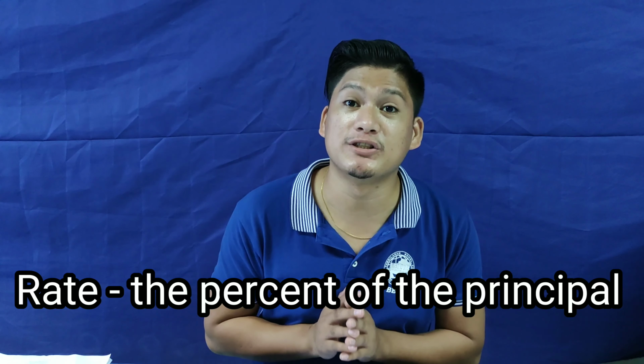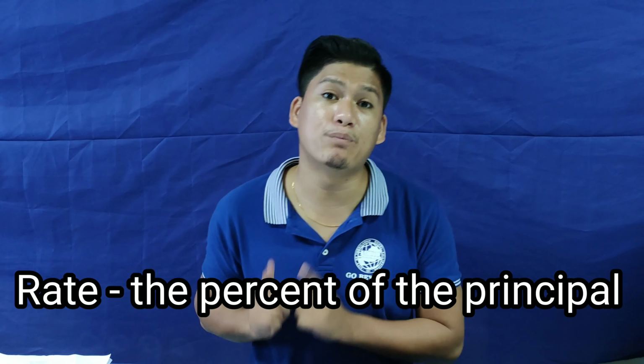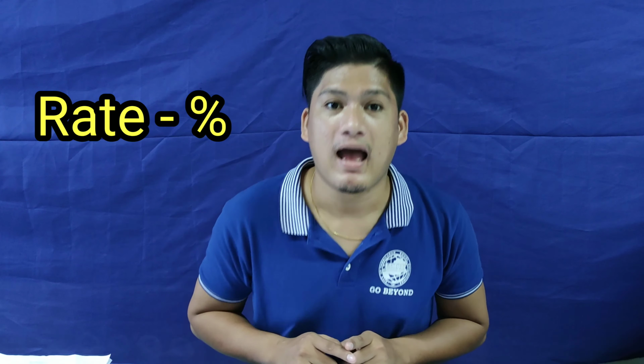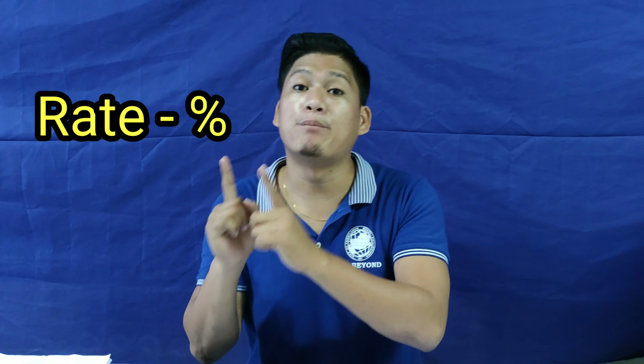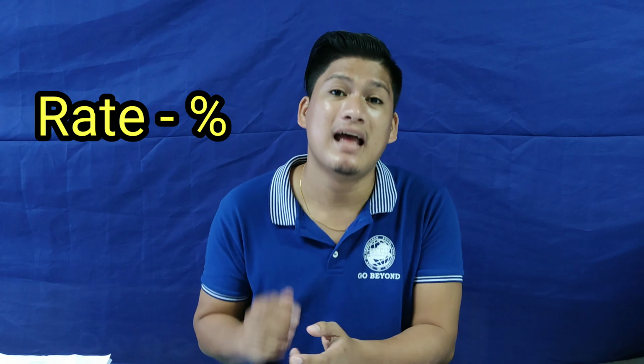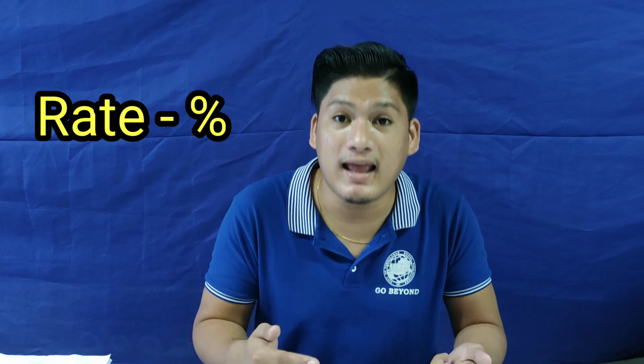And when we say rate naman, it talks about percent. Example, 2%, 3%, 4%, 5%. Kapag makakita ka ng number na may kasamang percent symbol, ibig sabihin yan, don't be confused class, that is our rate. Again, rate is percent. Kapag makakita ka ng number na may percent symbol, that is our rate.